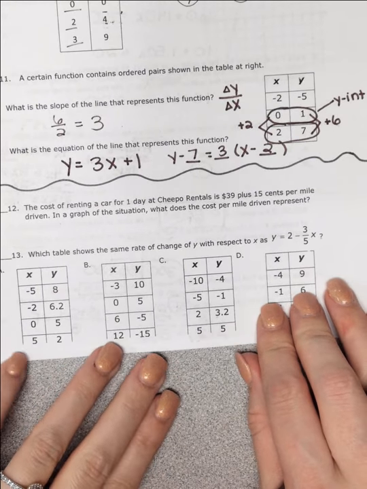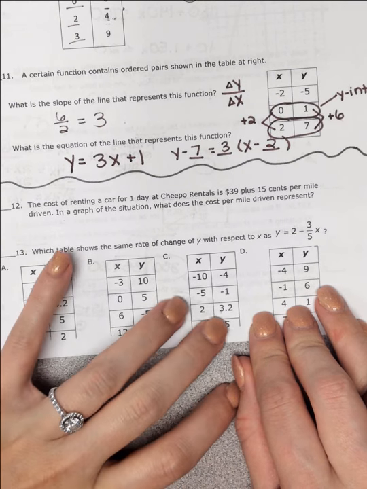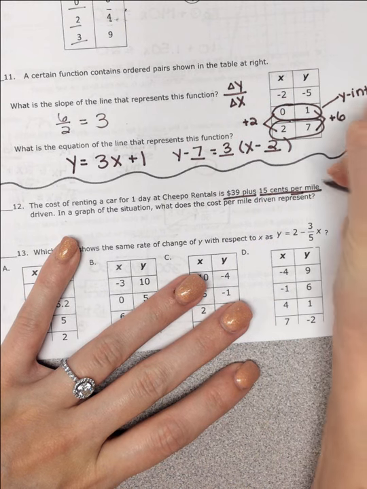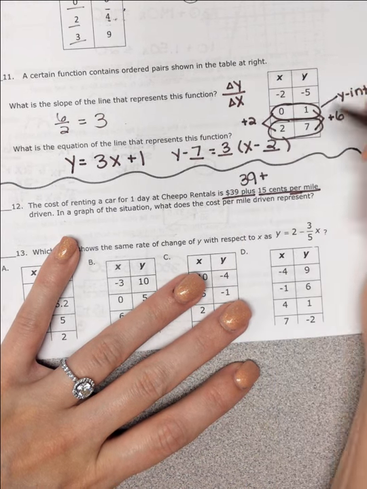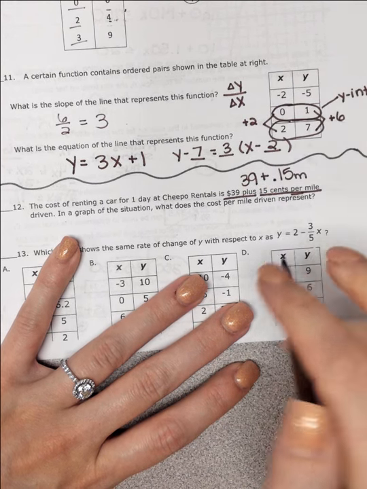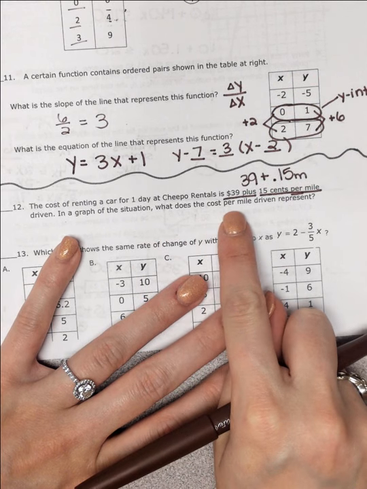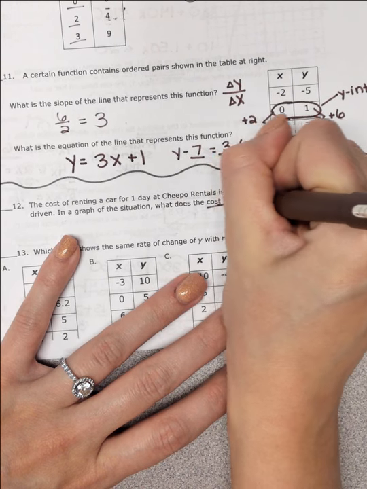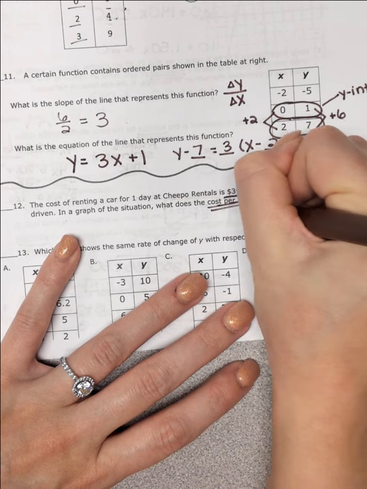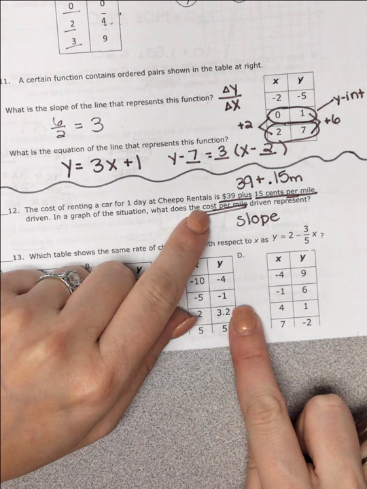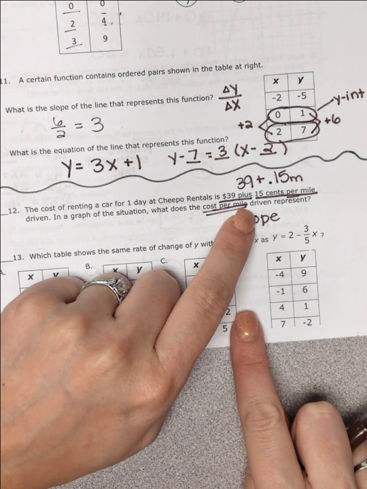Okay, on to Tuesday's homework. The cost of renting a car for 1 day at Cheapo Rentals is $39 plus 15 cents per mile. You see that per? So 39 plus, to write 15 cents, it's 0.15 per mile. In a graph of the situation, what does the cost per mile driven represent? Anytime you have anything that's something per something, that is your slope. This is y per x. Y is the cost, x is the number of miles.